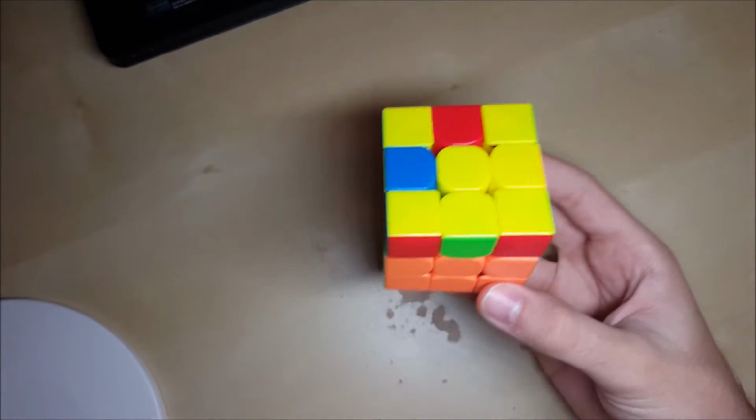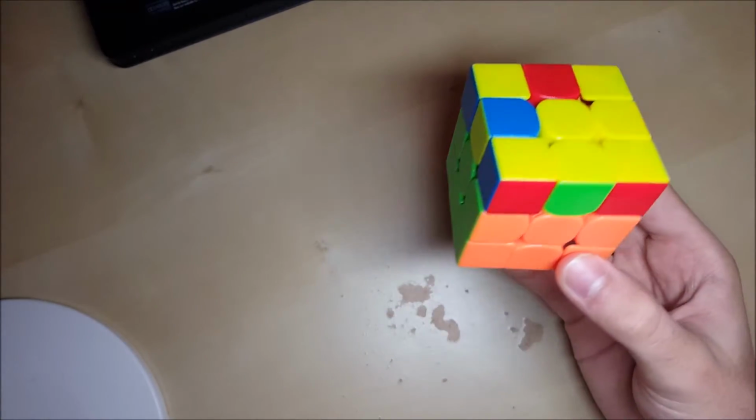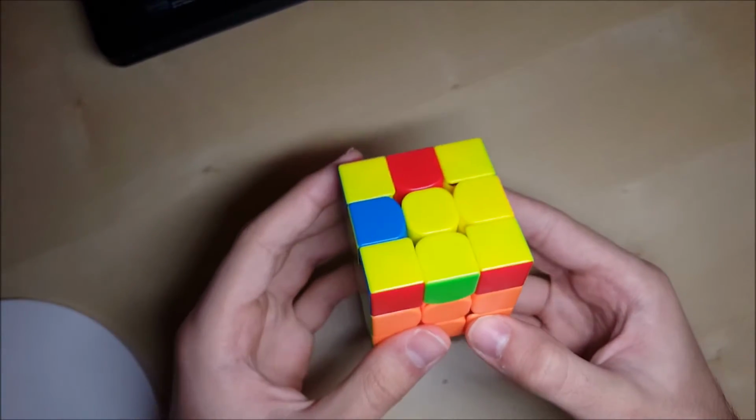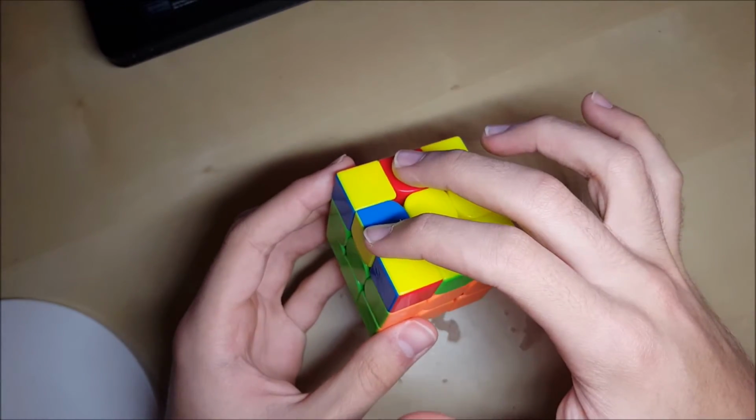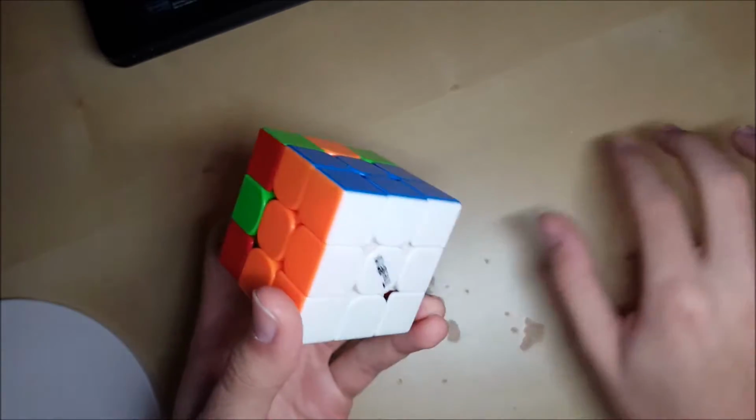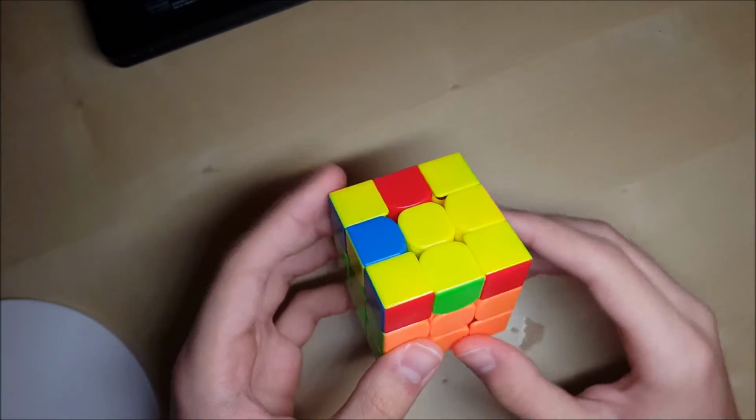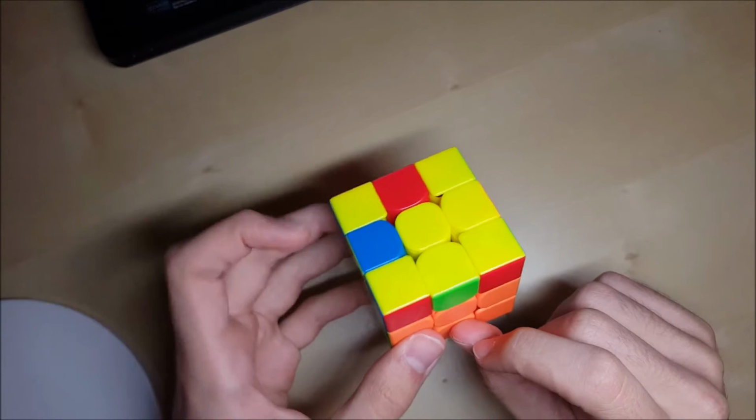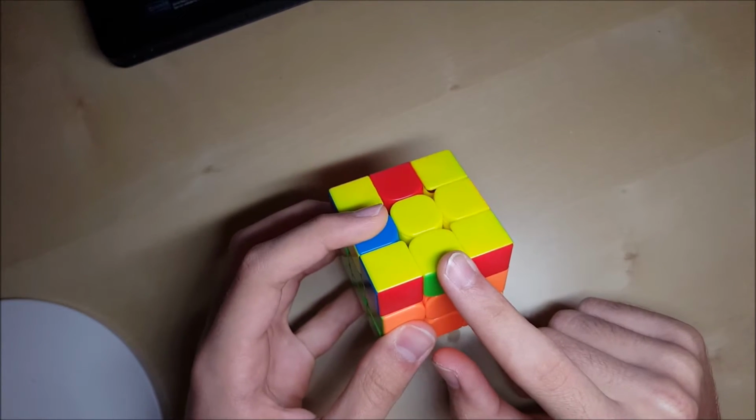This is the 7th video in my series of EOLR tutorials. This one will be covering the 2A0 case, so 2 on top adjacent misoriented and 0 on bottom. For this first case, we have one of them misoriented and the other one adjacent to it.